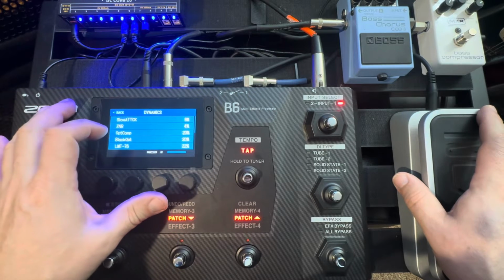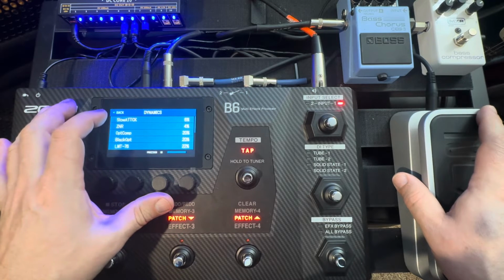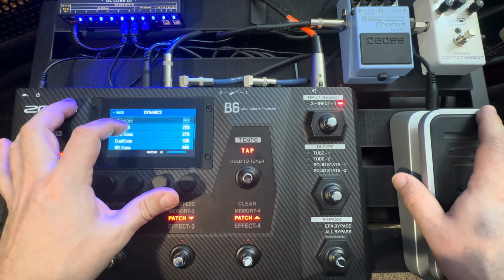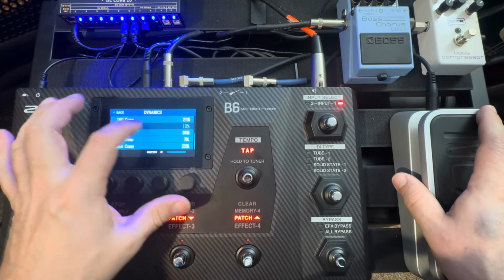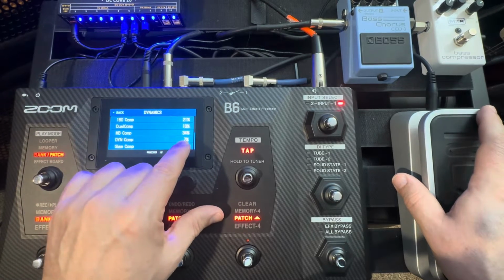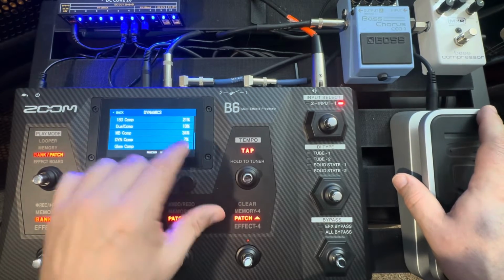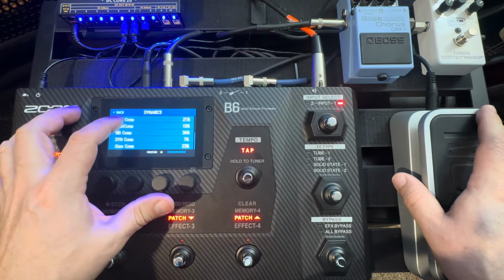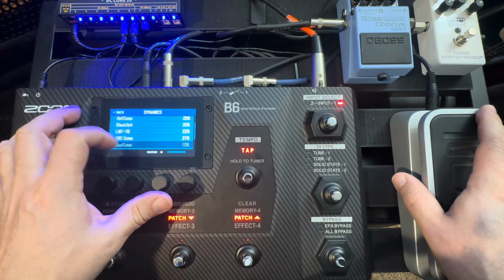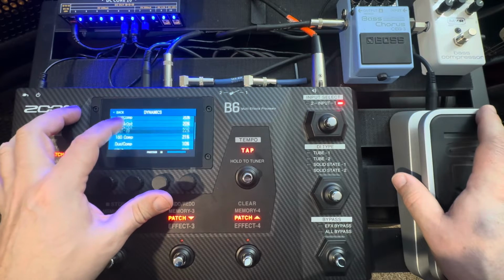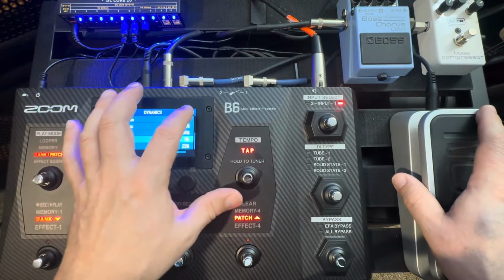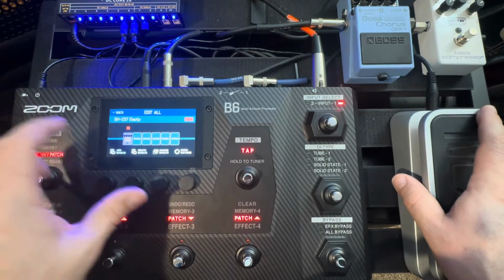Let's go to dynamics. There's some good ones. Now see, here's your processing power. These numbers are very important. We'll use one with some low processing power for now, like the Dynacom. We'll go to this. Okay, perfect.